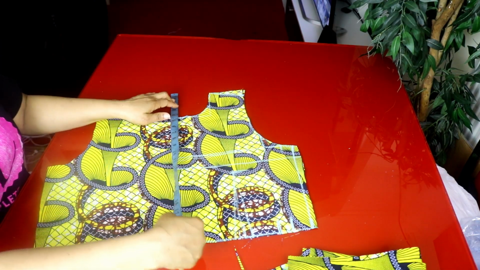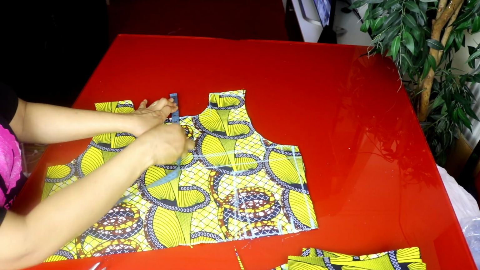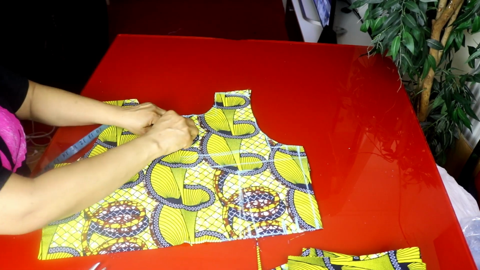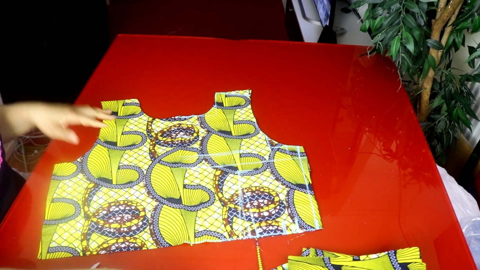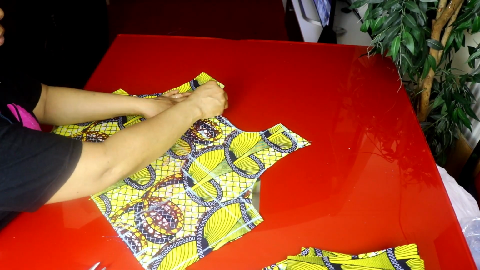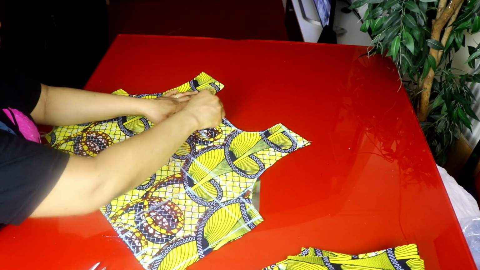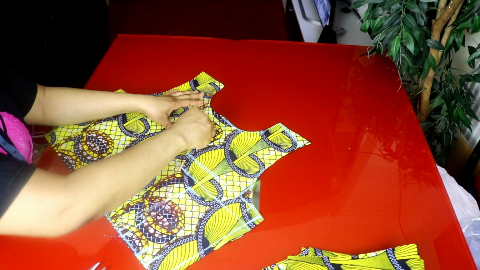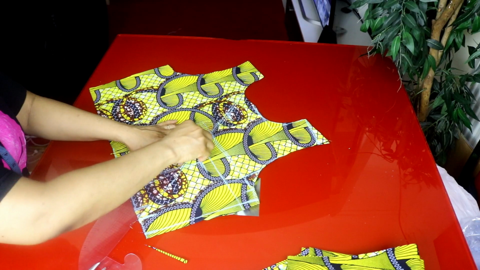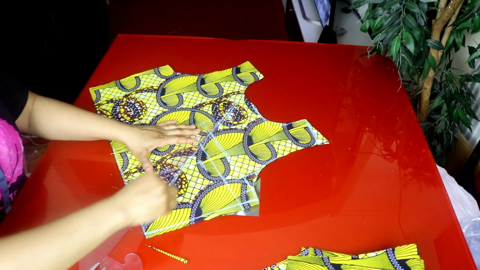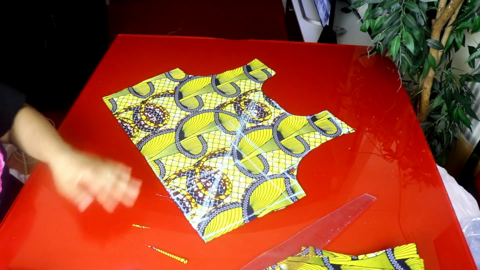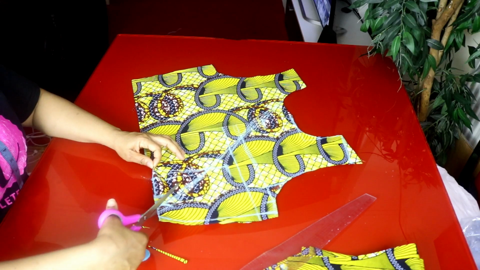And I will take the neckline. I'm taking 7 inches for the neckline. This is the midpoint. So I mark my 7 inches for the neckline. And I will take it right from here to meet the 7 inches. And I'll bring it down to these 2 inches I marked out. So I'll go ahead and cut this side out.